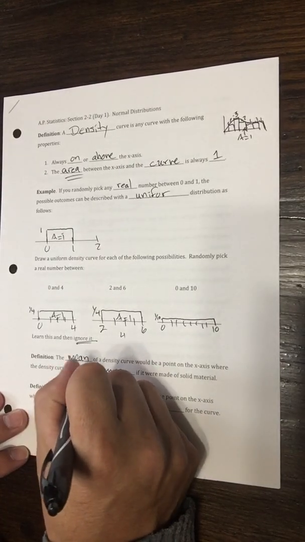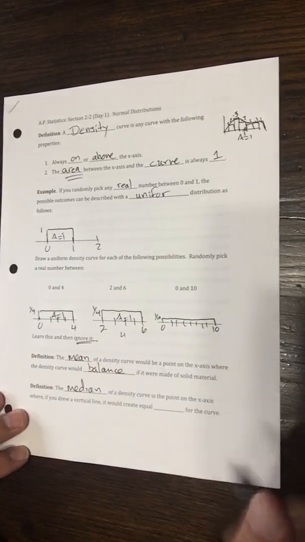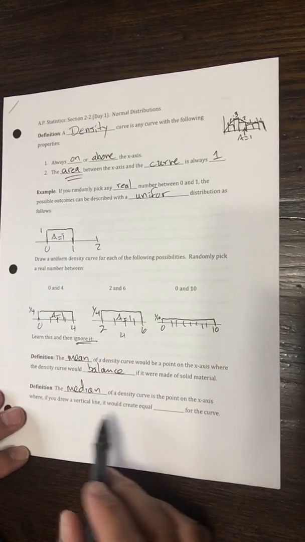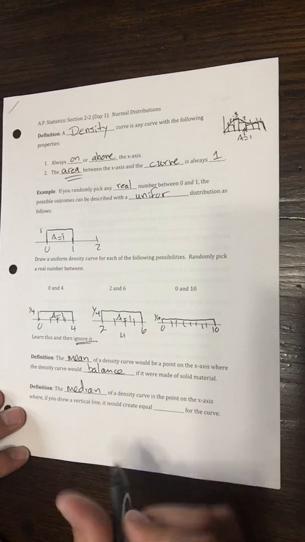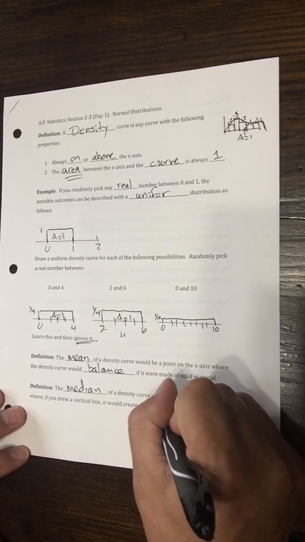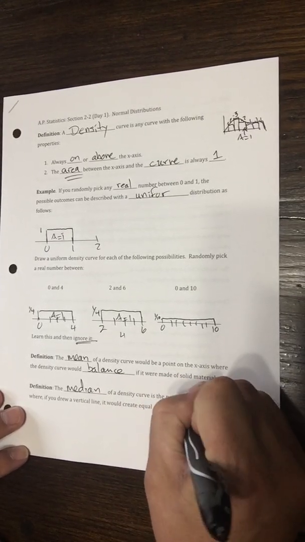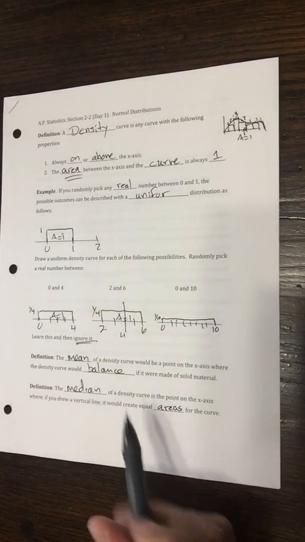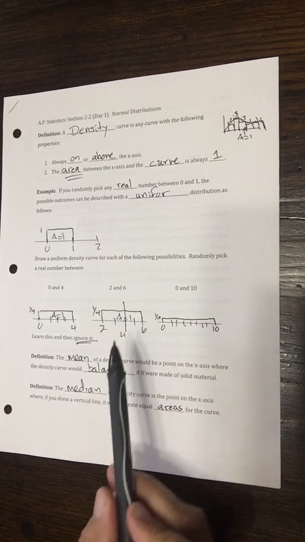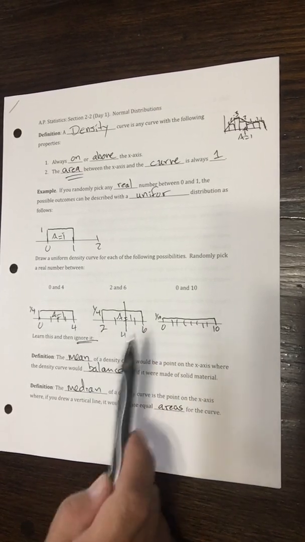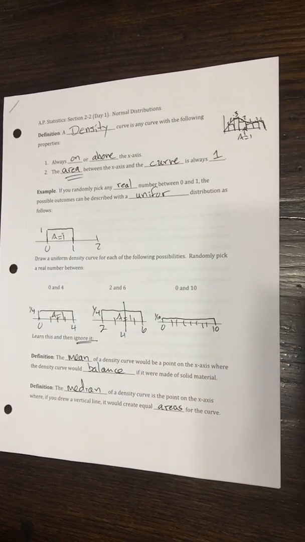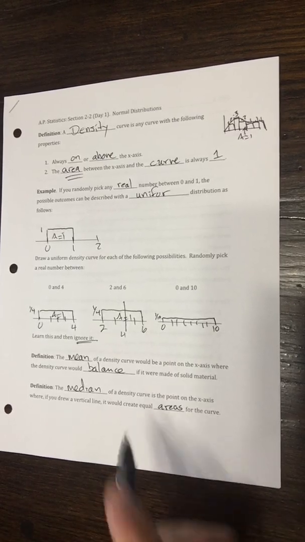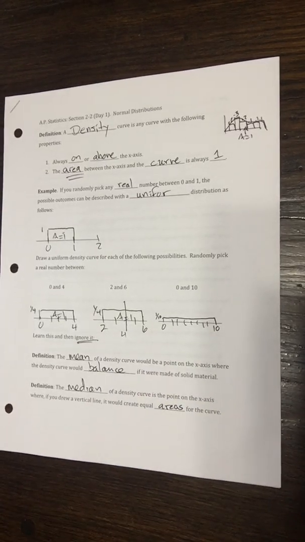And the median, as a measure of center, is the point on the x-axis where if you drew a vertical line, it would create equal areas for the curve. So since this is symmetric, if I drew a line right there, it would do both things. I would have the same area on both sides, and it's the point at which it would balance if it was made out of some kind of solid material. In symmetric distributions, the mean and the median are the same place. Okay, go to page 2.